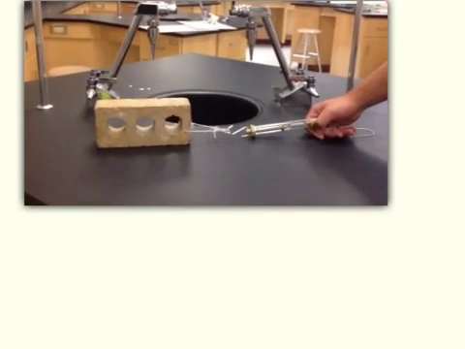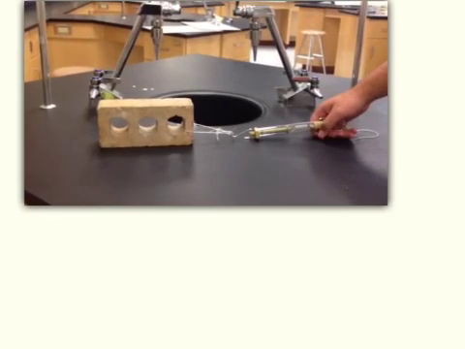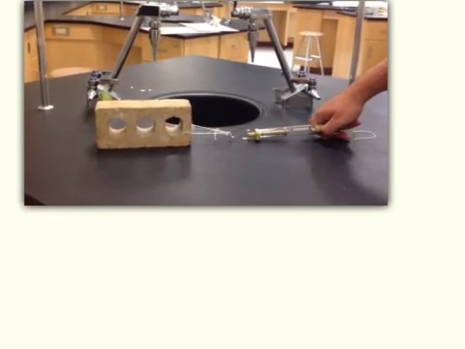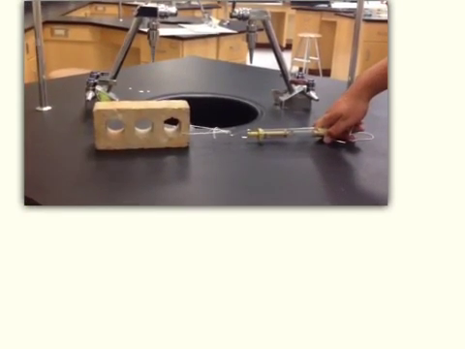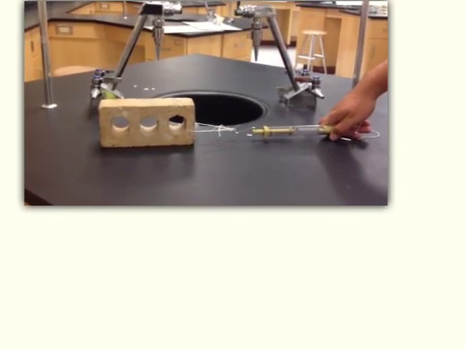Alright, so what we have here is our brick sitting on the table, and right now it's just sitting there. And Nick, go ahead and give us a gentle force to the right. Alright, so we can see there that Nick is pulling to the right, but it's still not moving. So what does that tell us, Nick?